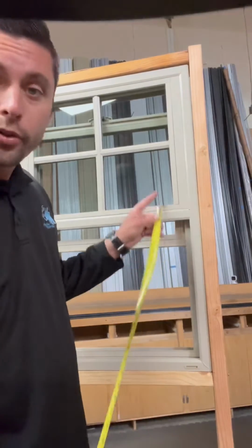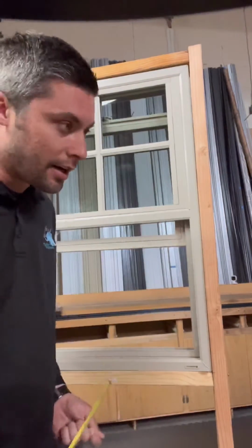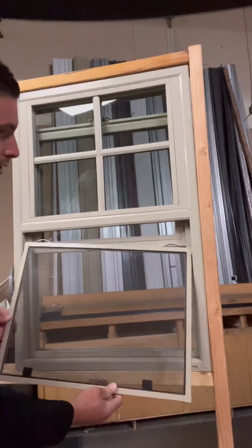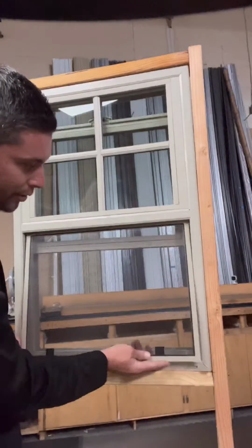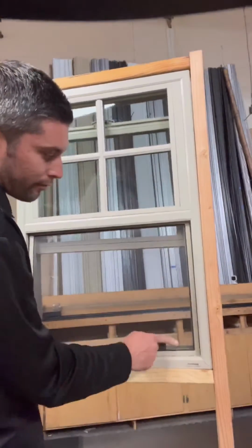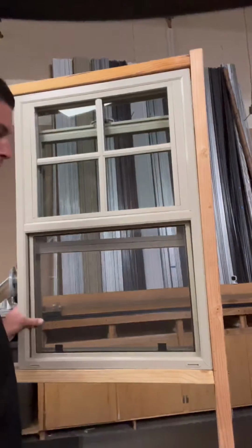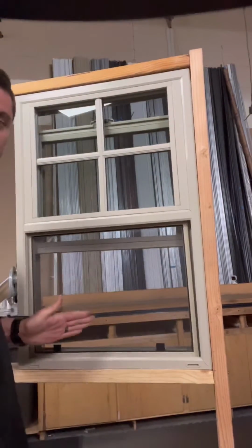As soon as you pop your screen in there, the springs are going to be there, and you're going to push up on the springs. Matter of fact, I'll show you. So here's the screen right here. You'll put the springs here in that little gap and push up on it, and then pop it in like so. So that's how your screen fits.